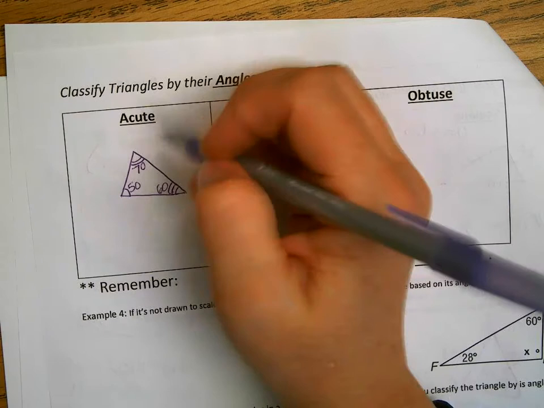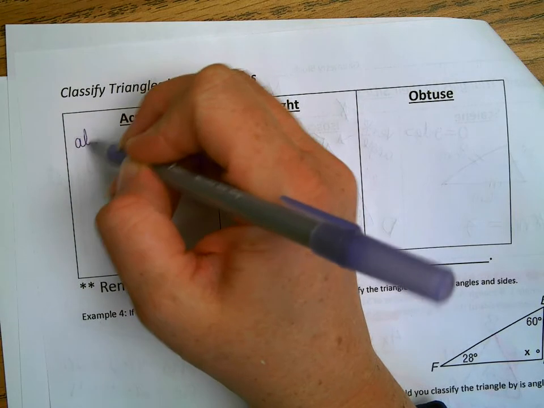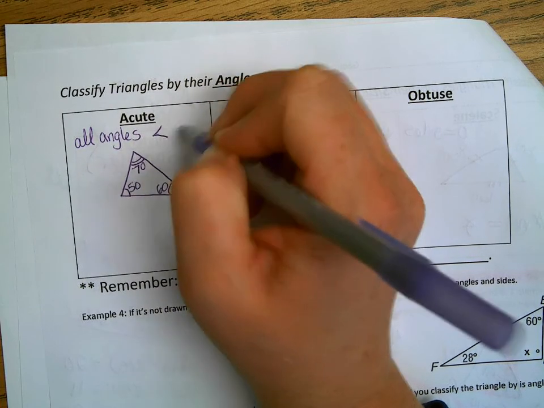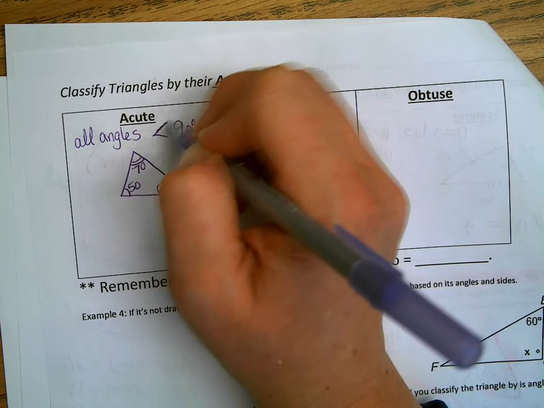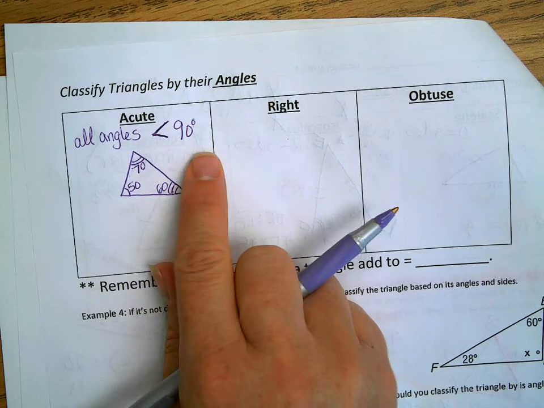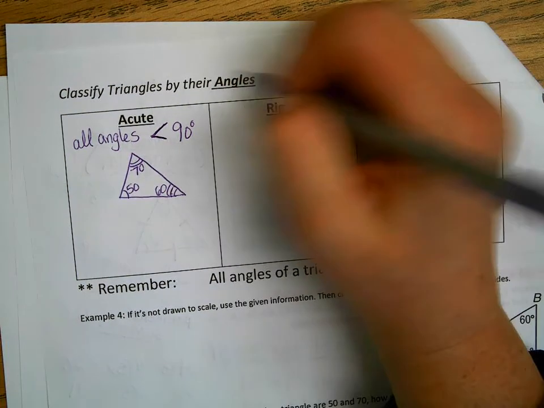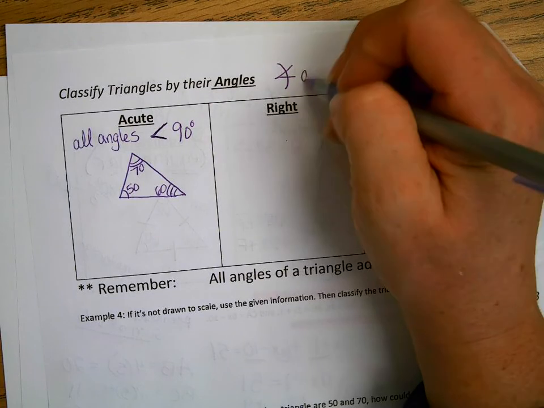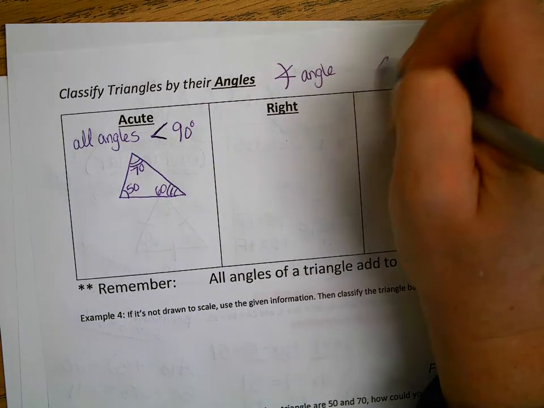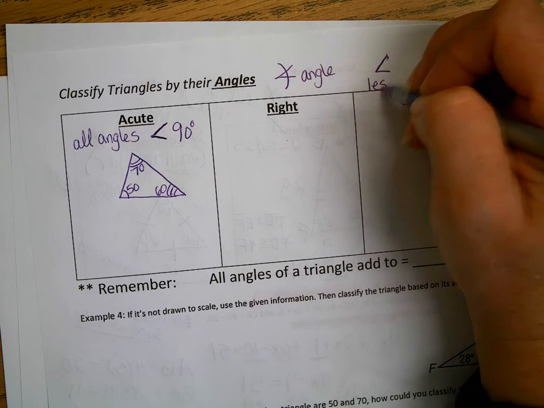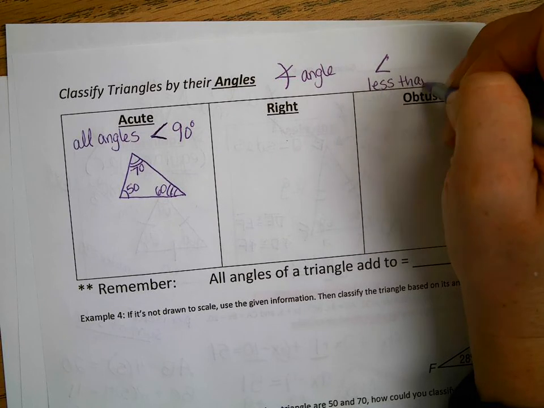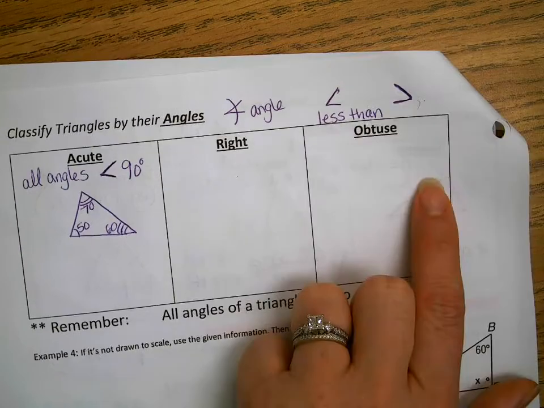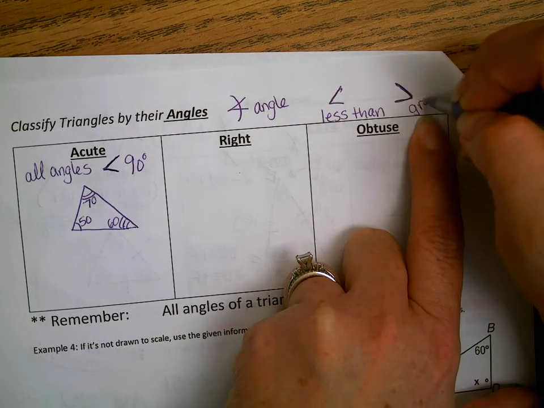So acute triangles have all angles less than 90 degrees. I'm using our inequality symbol there. When I talk about the angle symbol, I use that little arc mark. That's the symbol for angle. This symbol means the words less than, where, remember, this is your symbol for greater than.